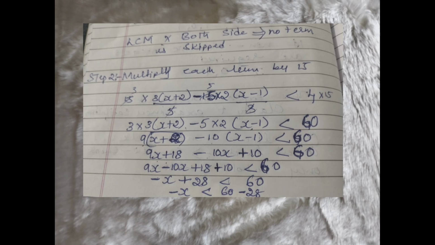So 9 into x is 9x plus 2 nines are 18. Minus 10 into x is minus 10x. Minus into minus is plus. 10 ones are 10. Less than 60. So 9x minus 10x. We are going to arrange the x terms to one side first, and then the constants after the x terms.